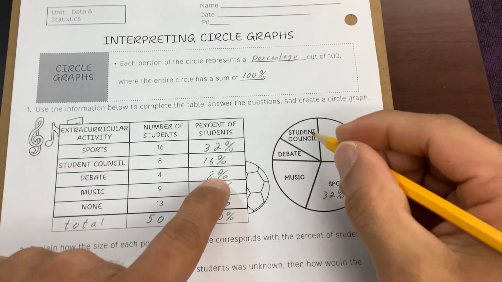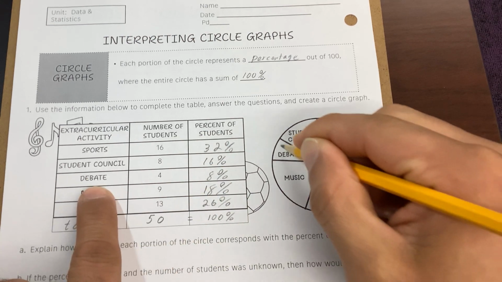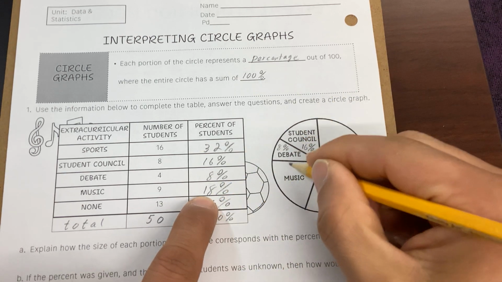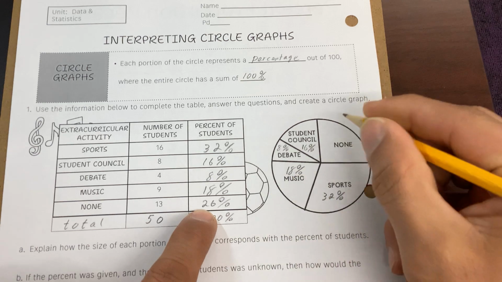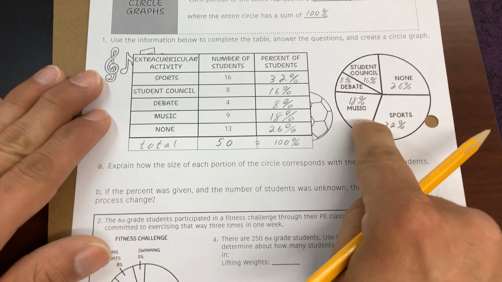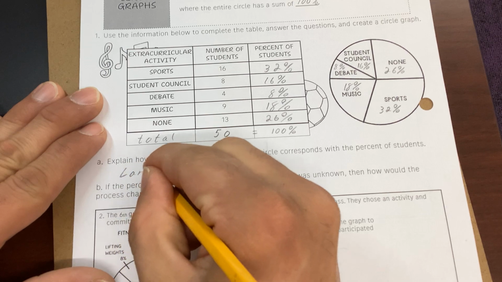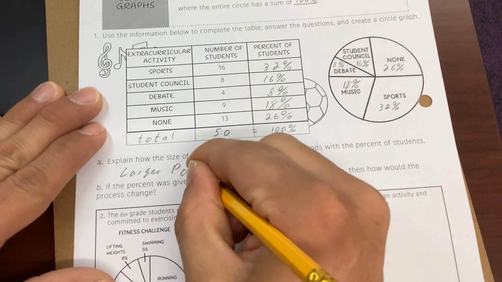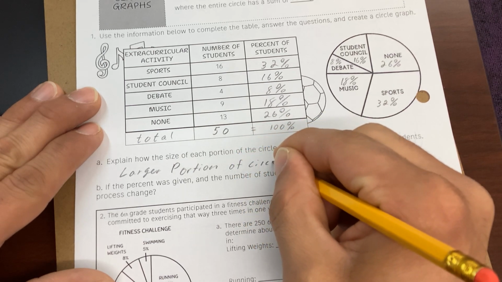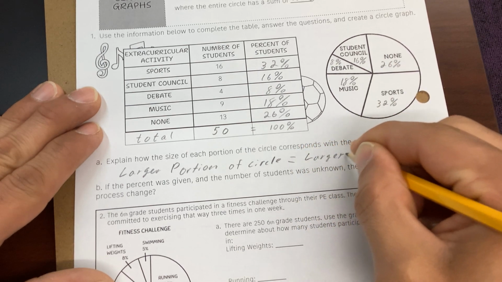Let's go with student council because that's coming up next. That's 16% there, 8% for debate, and then 18% for music, and then 26 for none. So if you notice, the correlation between the size here and the numbers here is that the larger the portion of the actual circle graph, that correlates to a larger percent.